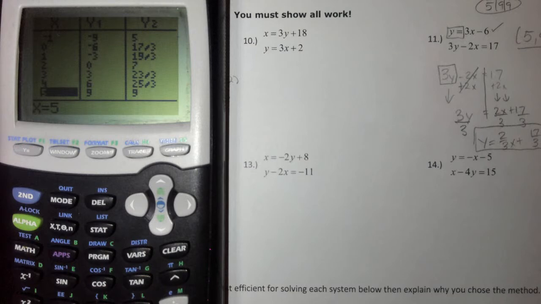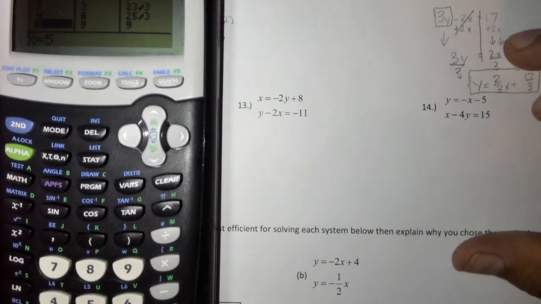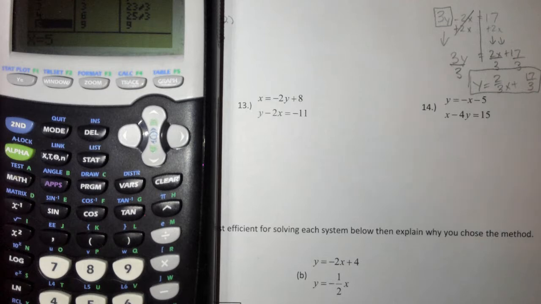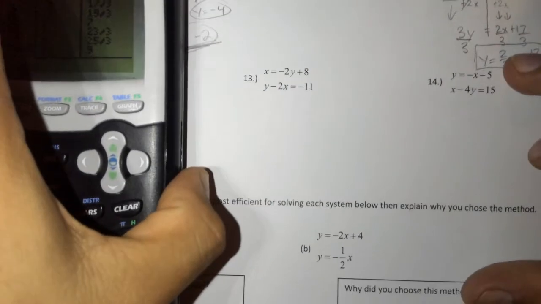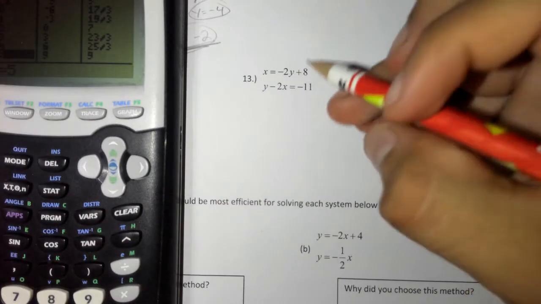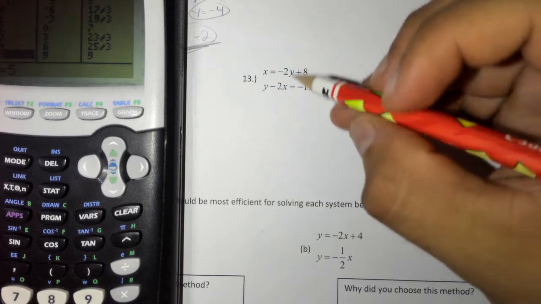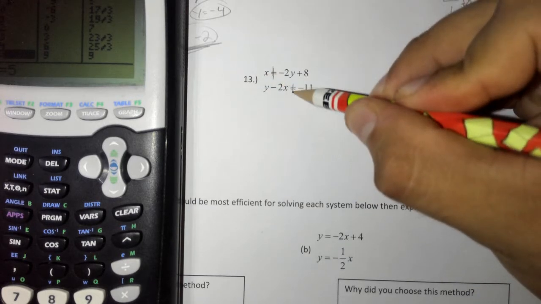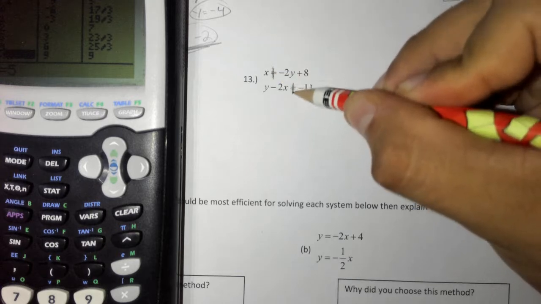I guess I can work 13 for you guys, just because some of my students, for whatever reason, struggle whenever it comes to getting the x by itself, or whenever you have x by itself. So this one, when we draw the line down the equal sign, I'll show this one with substitution.